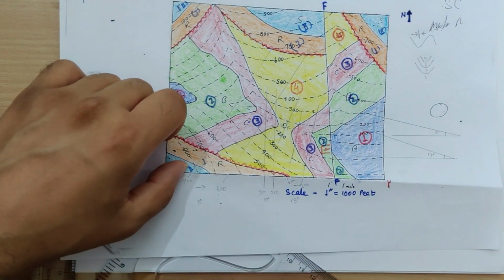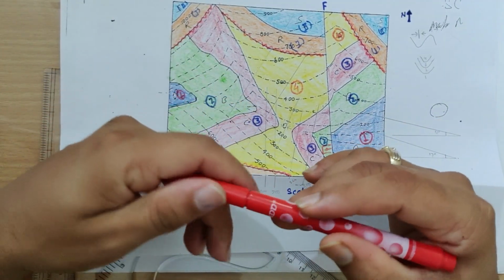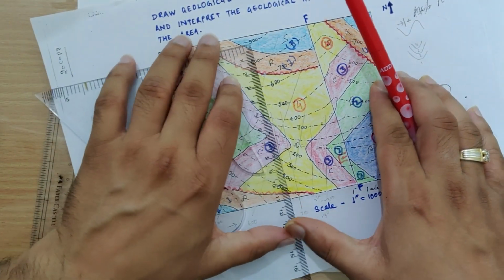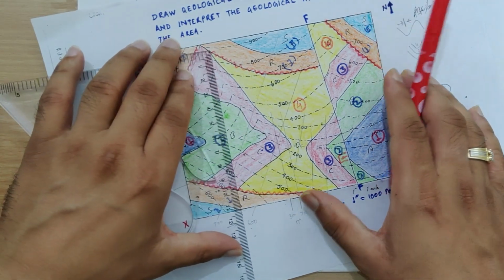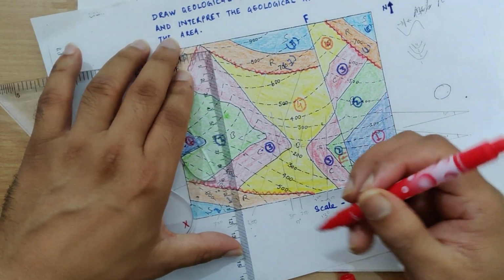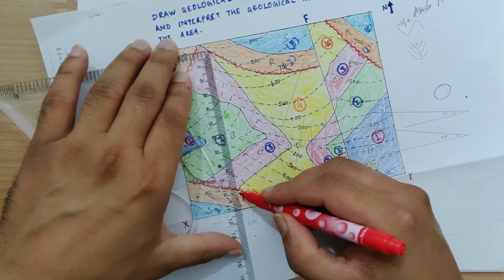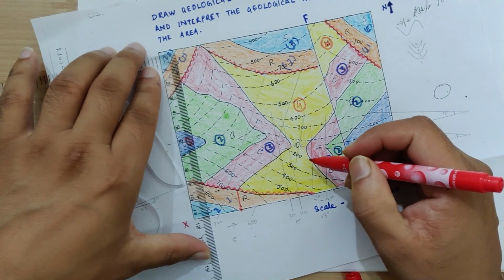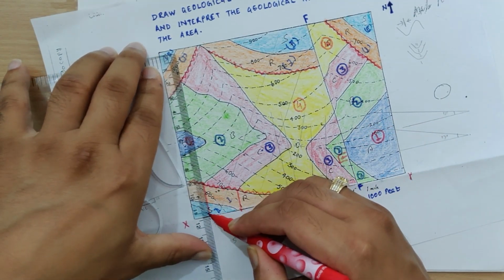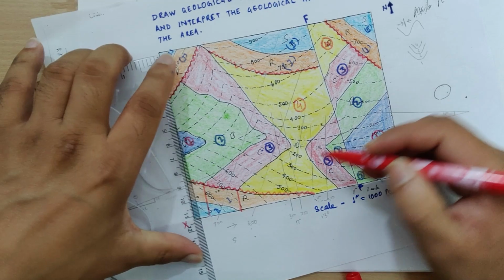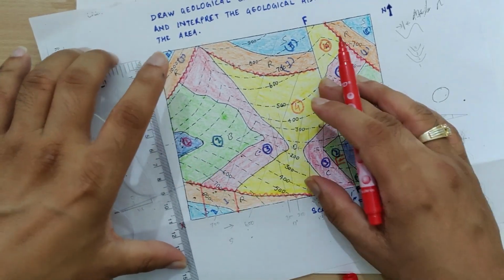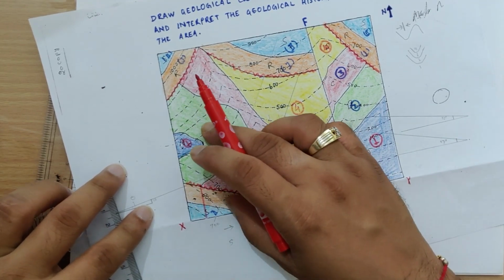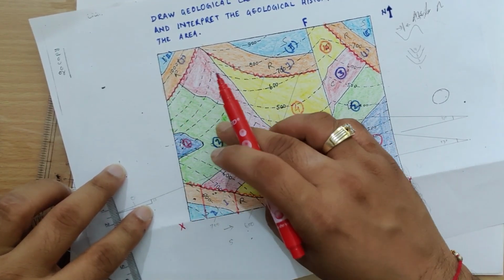In order to draw the other bed, we will have to stretch them along the direction of their strike. So this is strike direction. If we need to draw this bed, we will have to stretch it in this direction only. So we will get the trace of this bed over here, and we will get the trace of this bed. Right. So now we have got all the traces. We will now get the older bed.